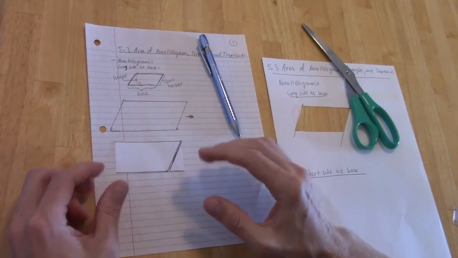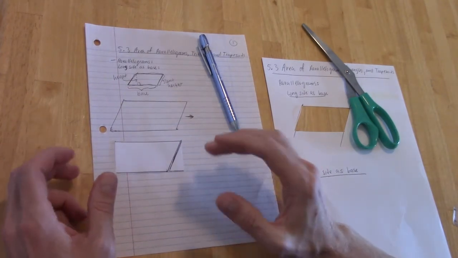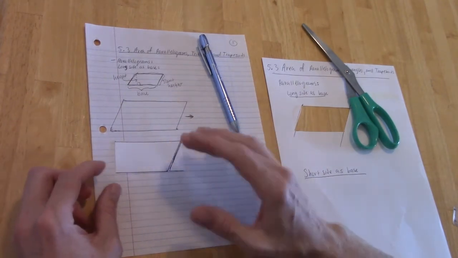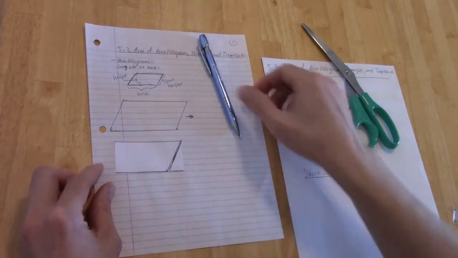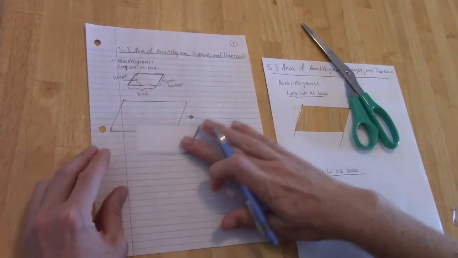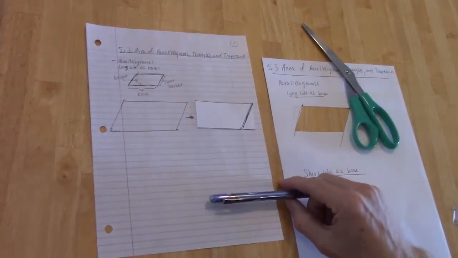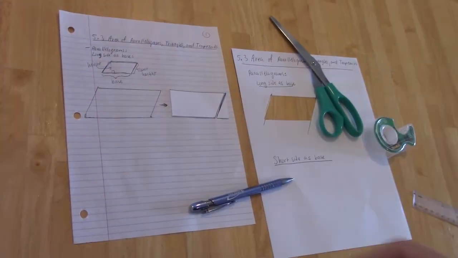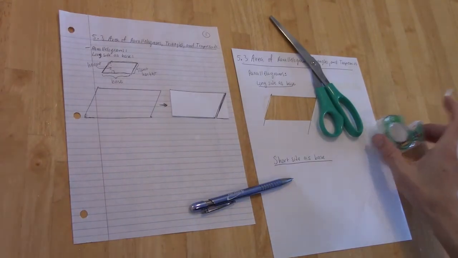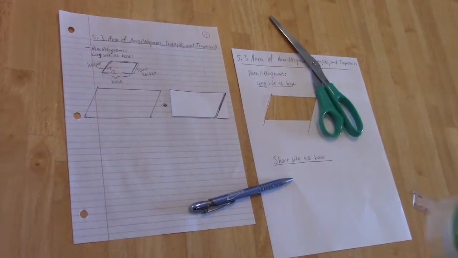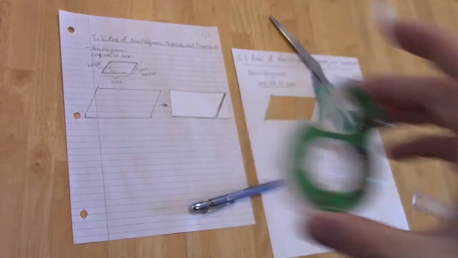Okay, so this is what you do with the shapes for triangles and trapezoids. We'll cut up the shape into making it a rectangle. Now once I do that, I'm going to tape down my transformed shape. And so I'm going to tape it down and transform. So you'll also need some Scotch tape.